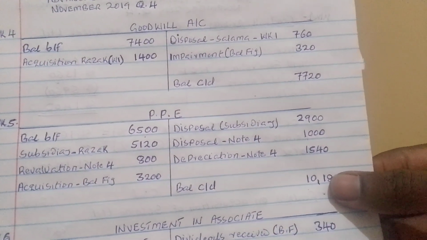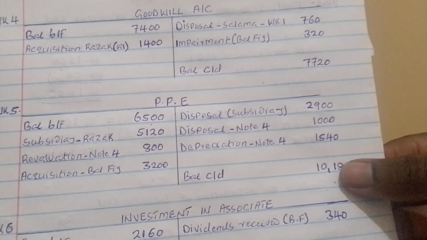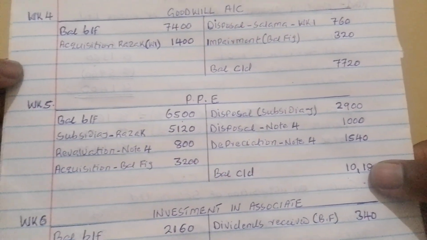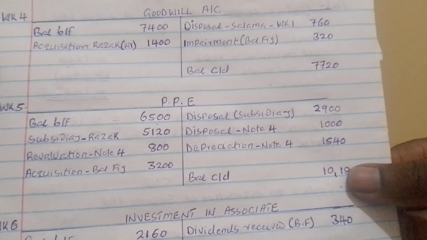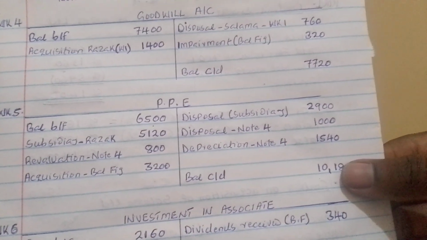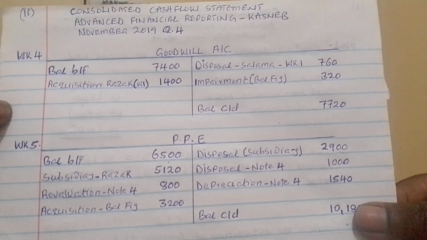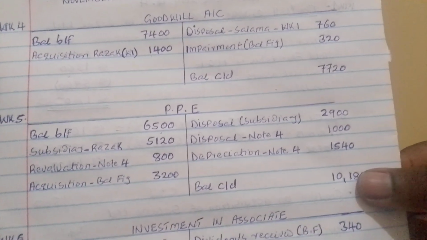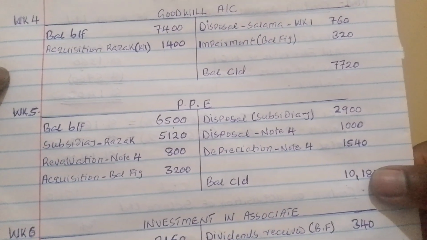So, working number 1, 1400. Now, when we disposed Salama Limited, there was goodwill worth 760, which was to be disposed of together with that particular subsidiary. So on the debit side, we have the balance brought forward, 7400.